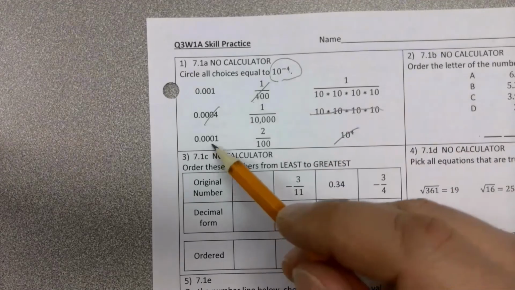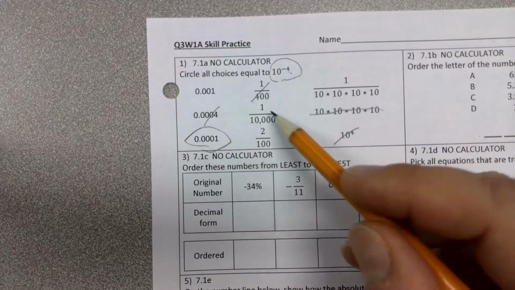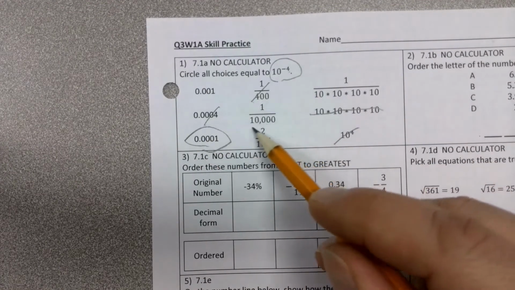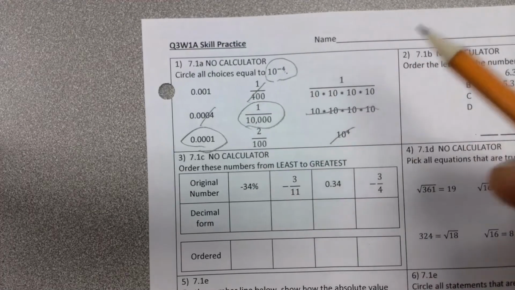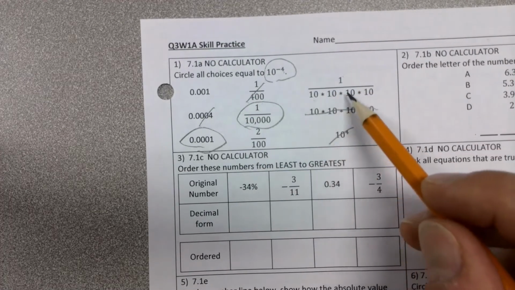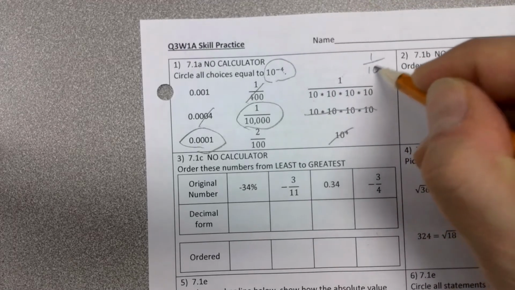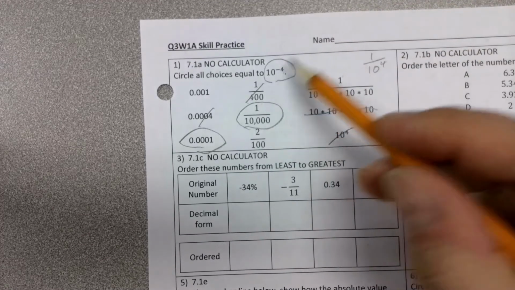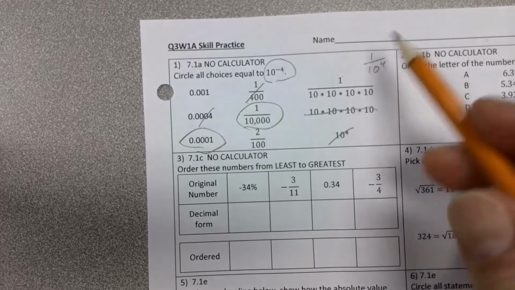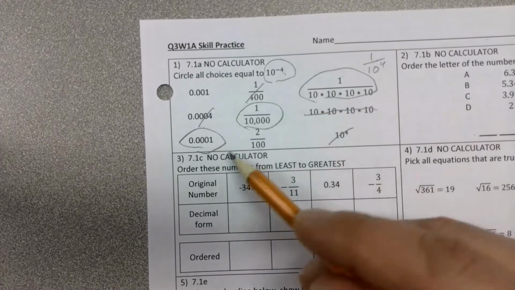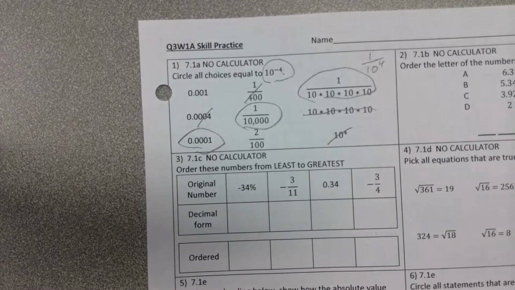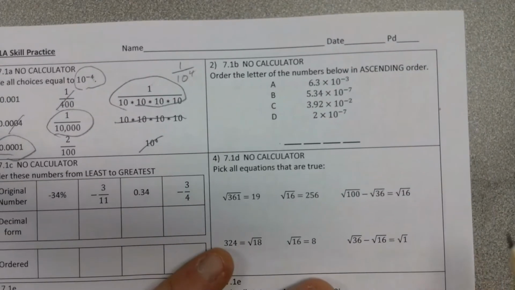So it's going to have 4 zeros in front, or 1 over 1 with 4 zeros, or 1 over 10 times 10 times 10 times 10, because 10 to the negative 4 is the same thing as 1 over 10 to the 4. Anytime you have a negative exponent, you can just put 1 over top and it would be the same thing. So it's these three. Excuse me. Okay, moving on.